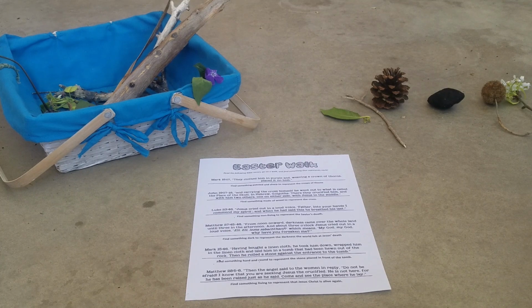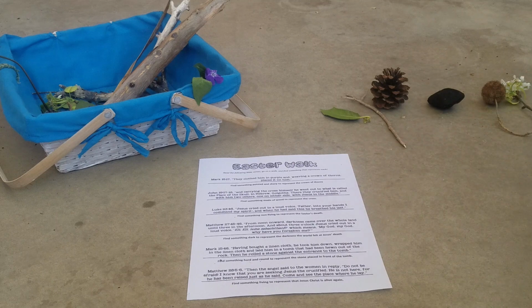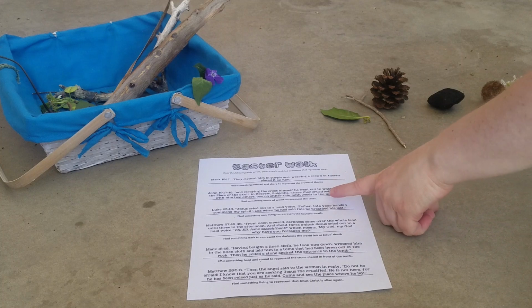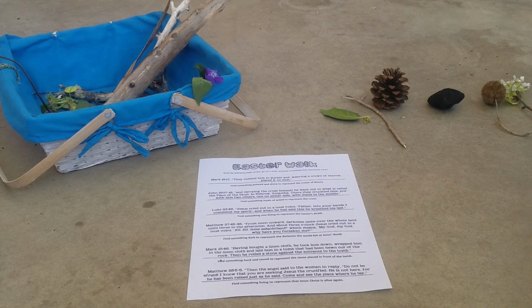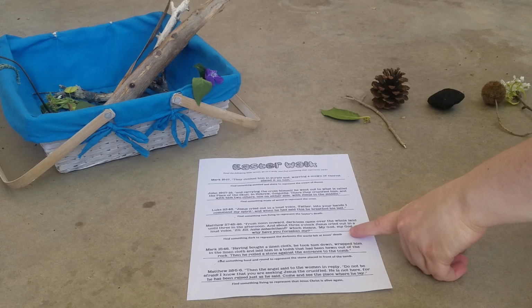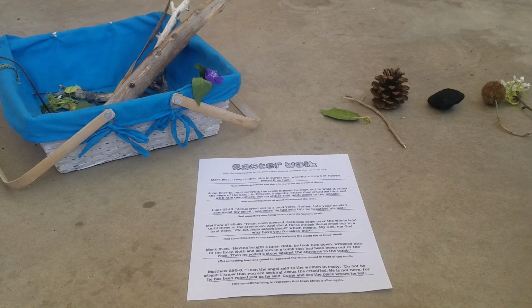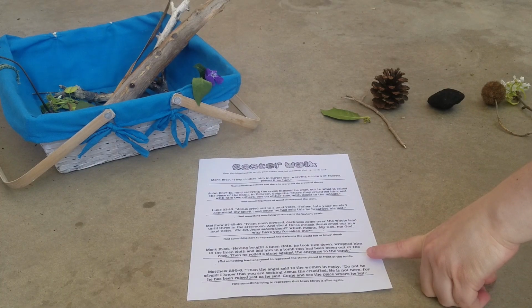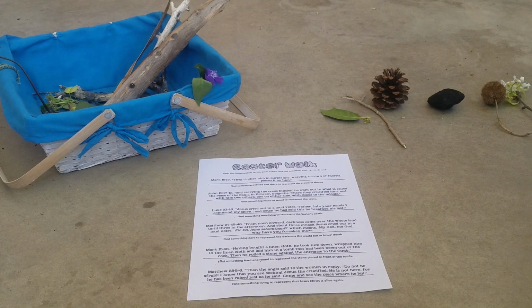So some things that we looked for were something pointed and sharp to represent the crown of Jesus, the crown of thorns. We found something made out of wood to represent the cross, something non-living to represent that Jesus died. We found something dark to represent the darkness that the world felt after Jesus died. We also found something hard and round to represent the stone that was placed in front of Jesus' tomb. And lastly, we found something living to represent that Jesus rose from the dead and is alive again.